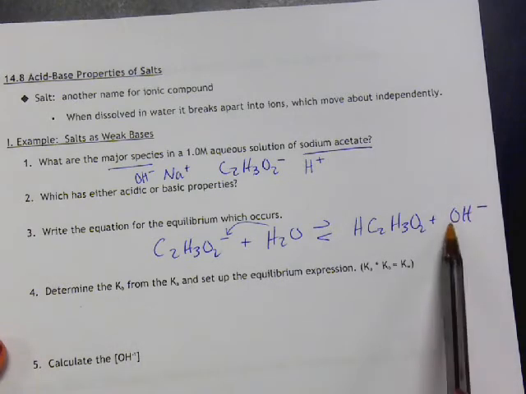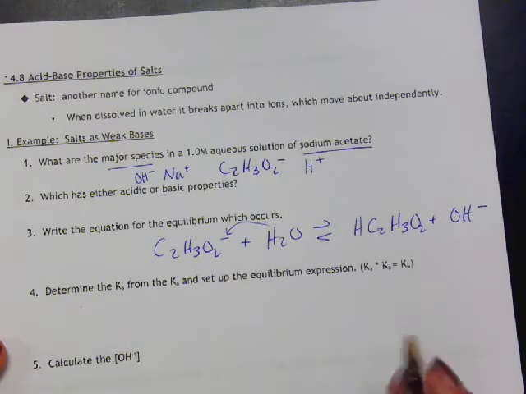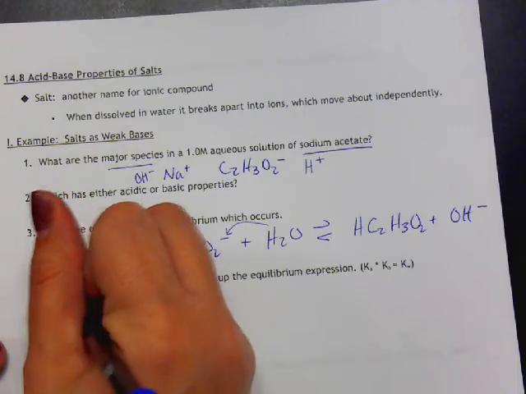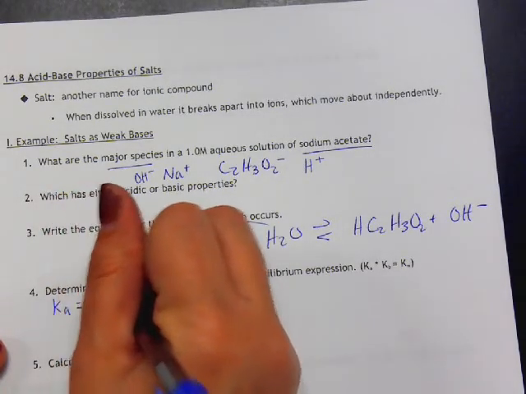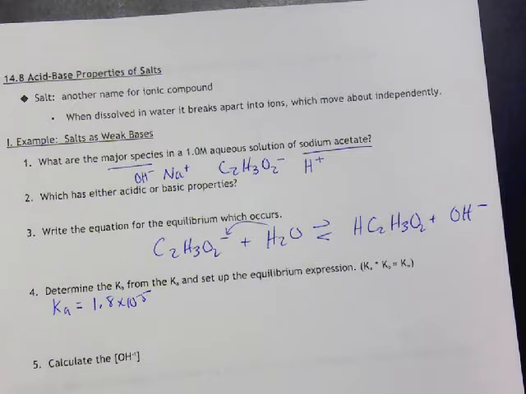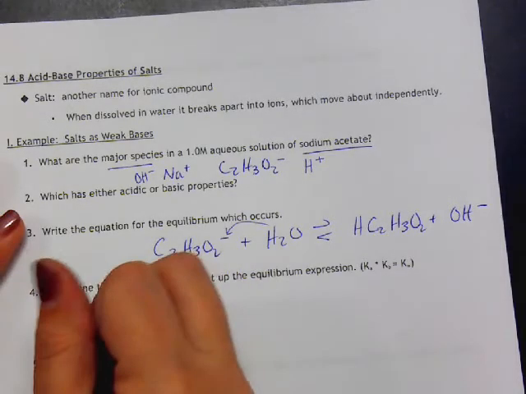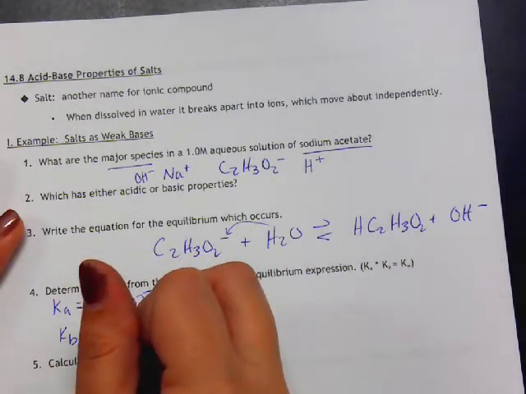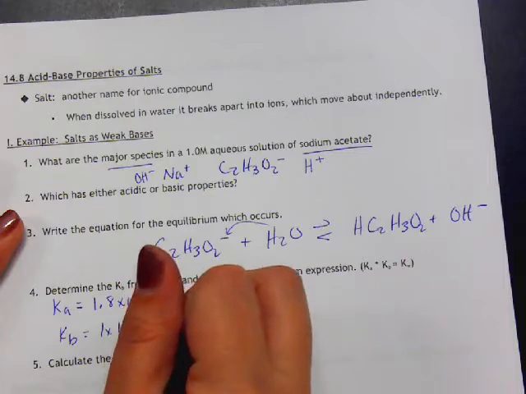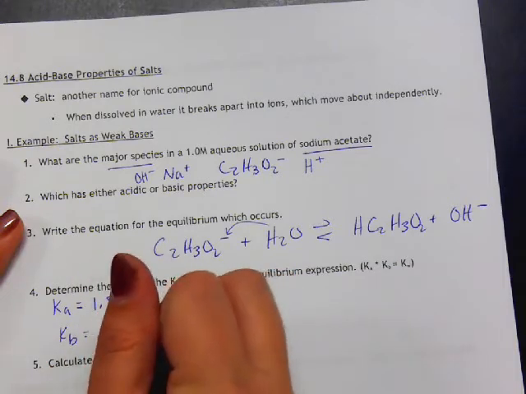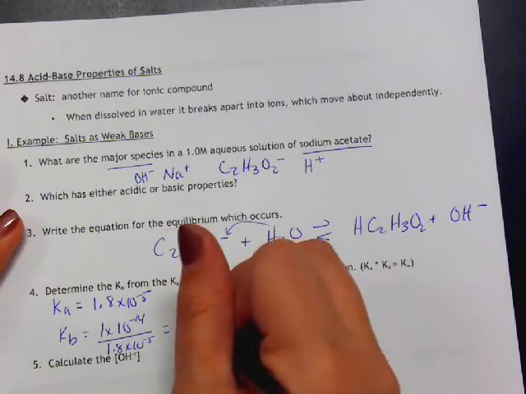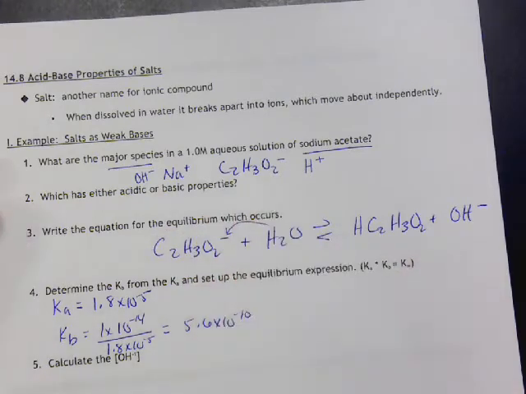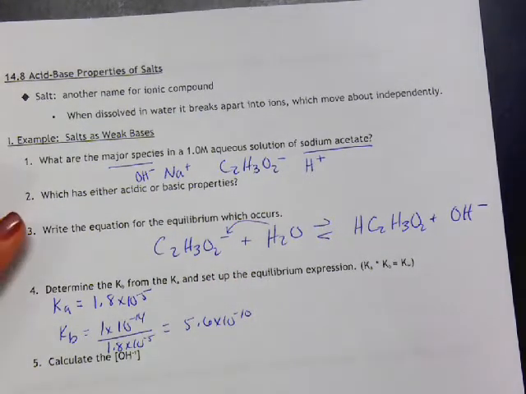Since we form hydroxide, we need a Kb value. And so we look up our Ka on our Ka chart for acetic acid, and we find it's 1.8 times 10 to the minus 5. And so then to calculate our Kb, as we learned in a previous video, we have 1 times 10 to the minus 14, or Kw, divided by our Ka, and that gives us 5.6 times 10 to the minus 10 for our Kb.